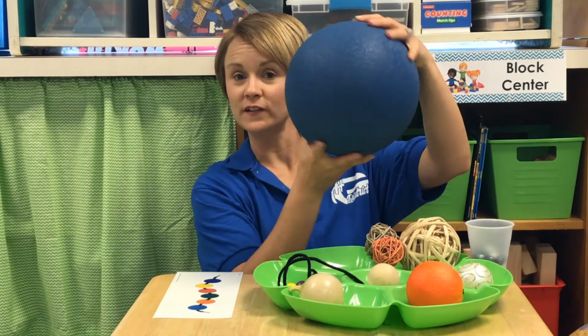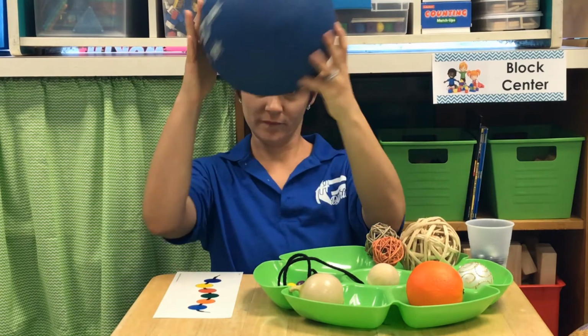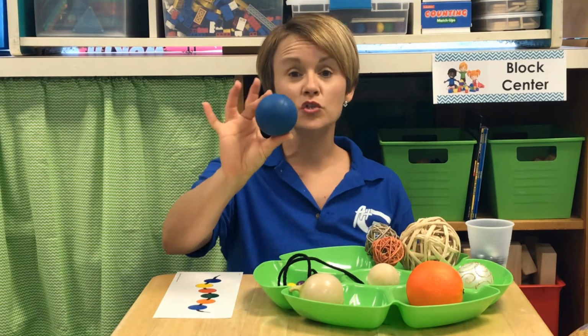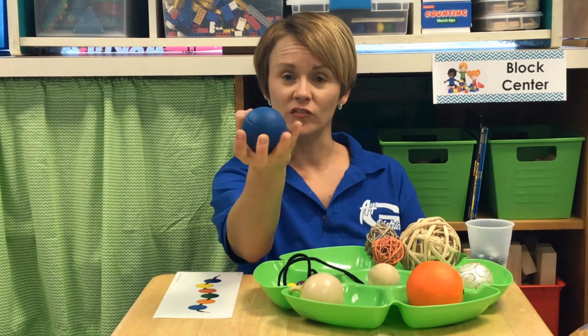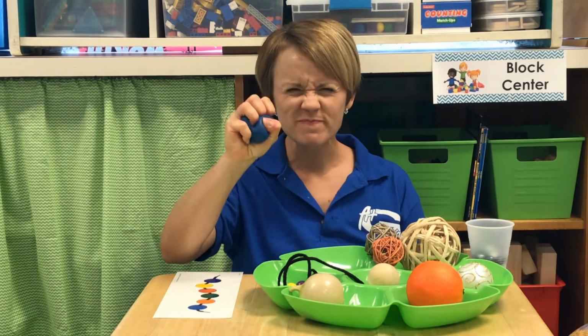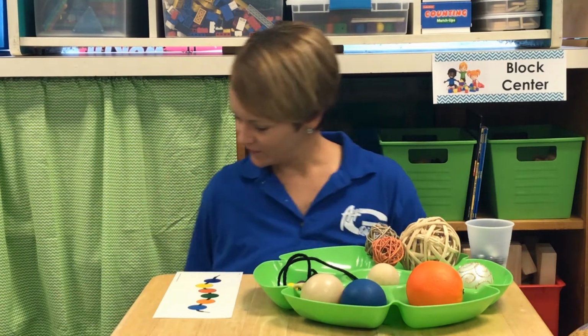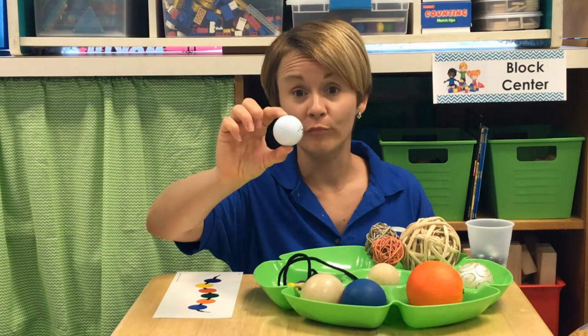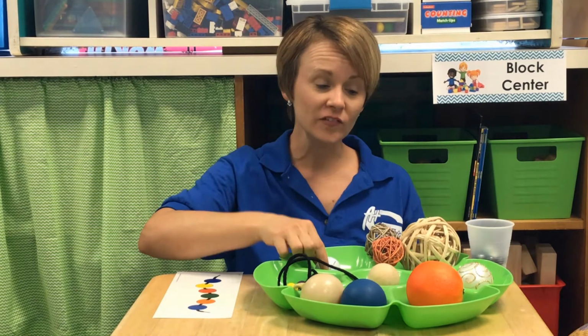What about on the playground? You could use a sphere like this, a kickball. Or if you're feeling really angry, you can squeeze a sphere like this, a stress ball. I even have a very little golf ball. All of these are spheres. Let's go to the Promethean to practice finding spheres.